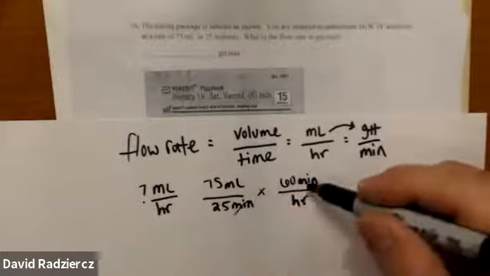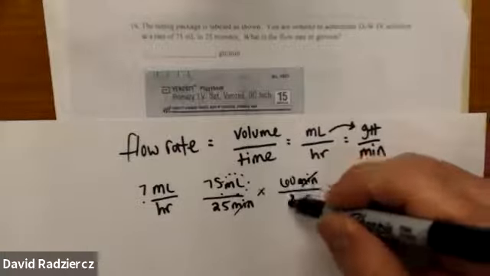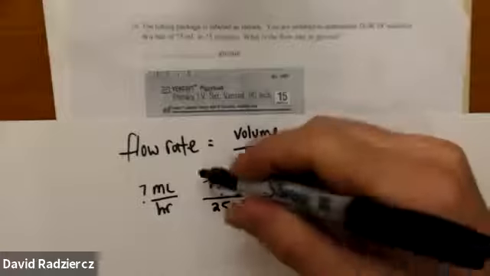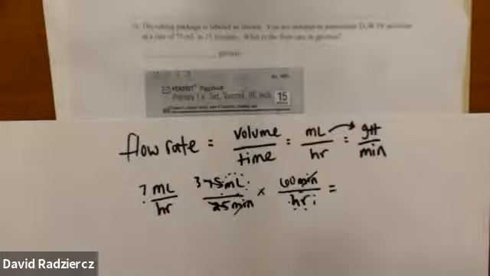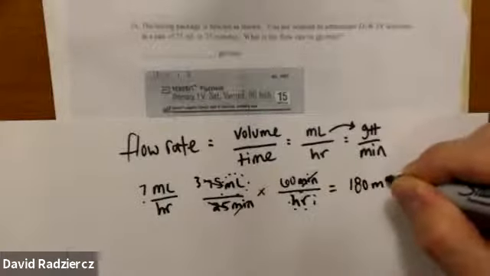You'll know you're doing this right because you'll be left with what you're looking for, which is milliliters per hour. So all you do is 75 times 60 divided by 25. The shortcut is that 25 goes into 75 three times, and that makes 180 milliliters per hour.